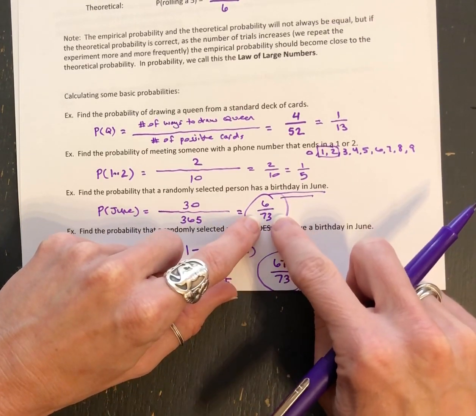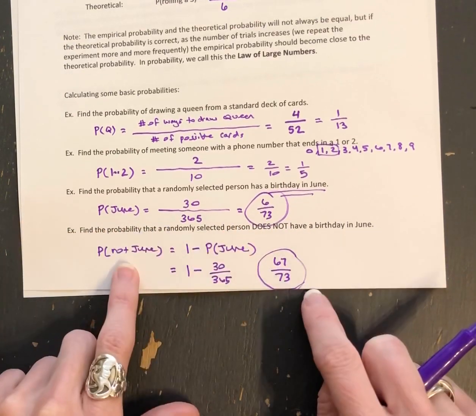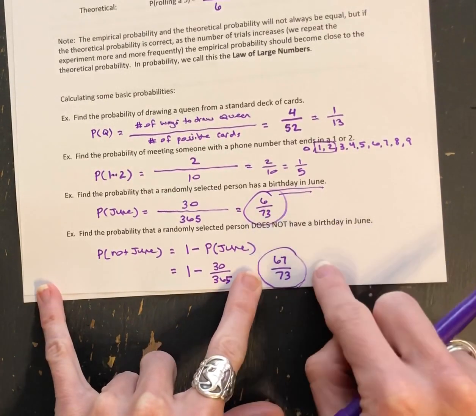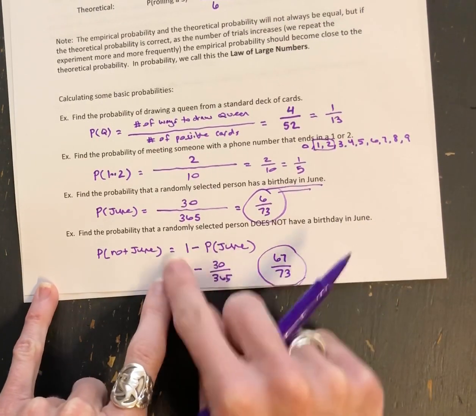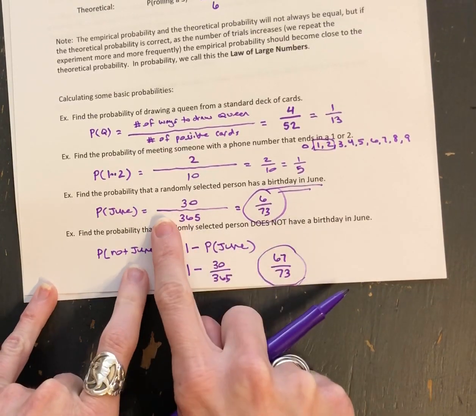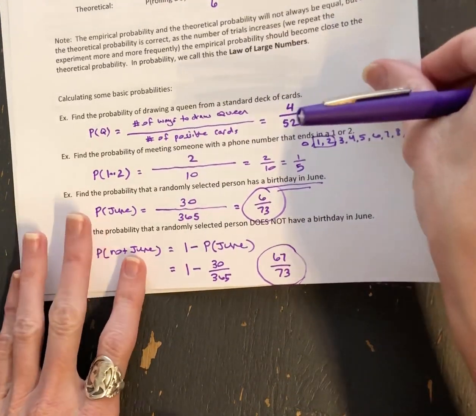If we take those 6 away from 73, we're left with 67 that were not born in June. So it's not a surprise that those two probabilities sum to 1, because we were forcing that to happen, right? Either the event occurs or it does not occur. Those are the only possible outcomes.